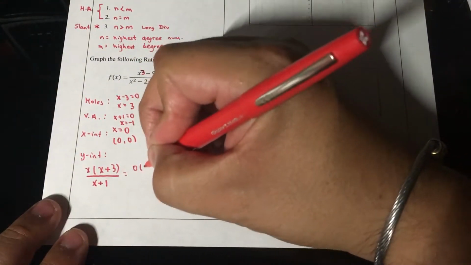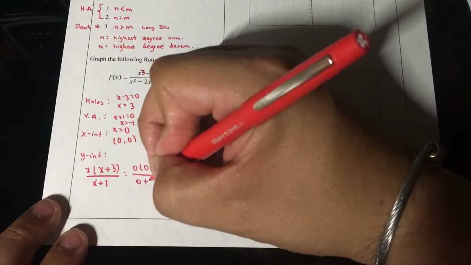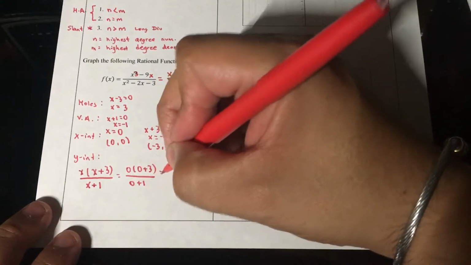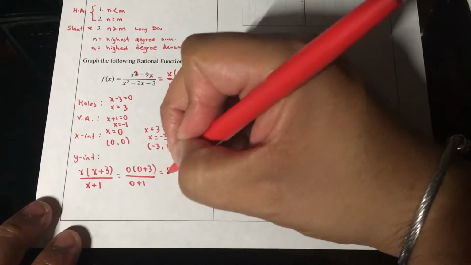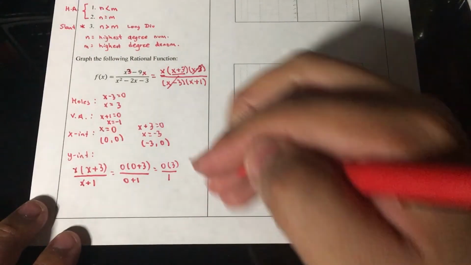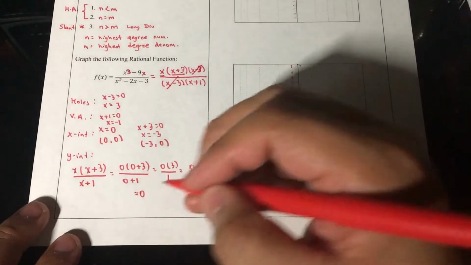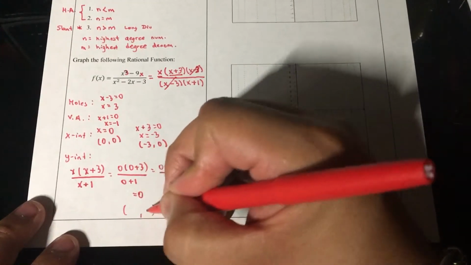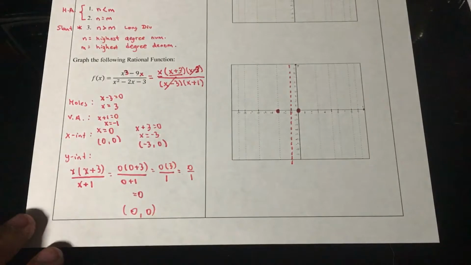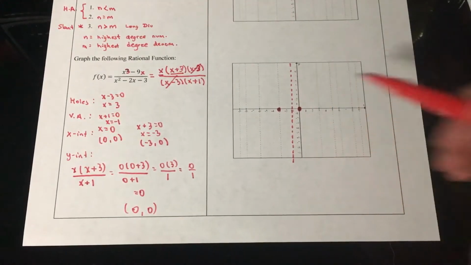So 0 times 0 plus 3, and 0 plus 1, which is 0 times 3 up here on the top, and on the bottom 1. What's 0 times 3? 0. 0 over 1 is just 0. So my y-intercept is 0, I have the y-intercept at 0, 0 also. So I don't have to put anything here. It's already there, 0, 0.